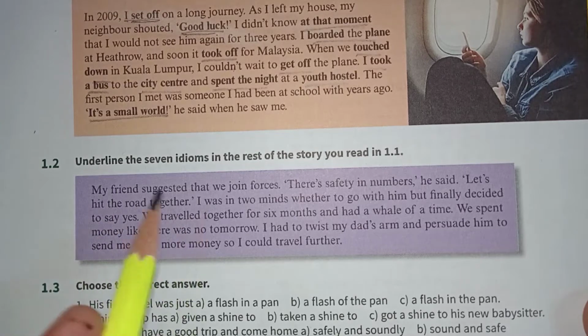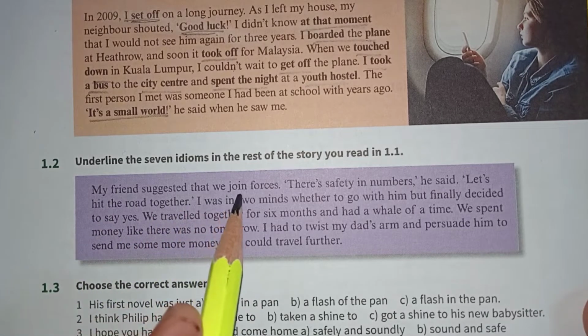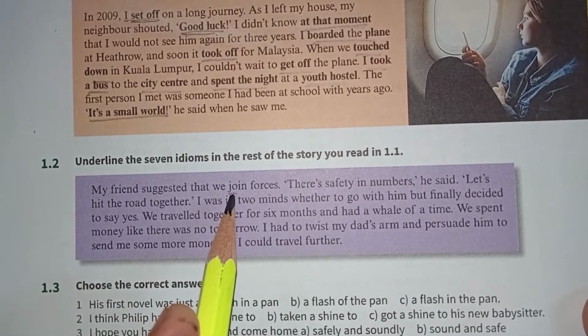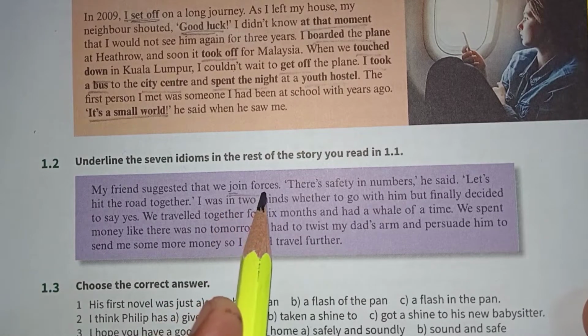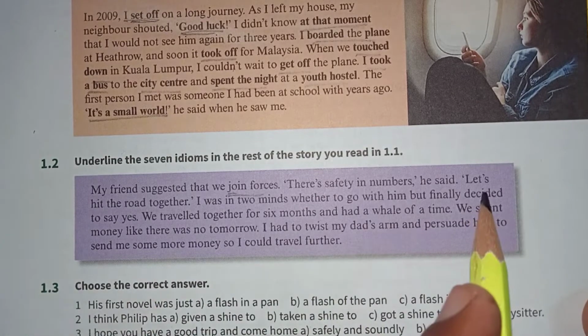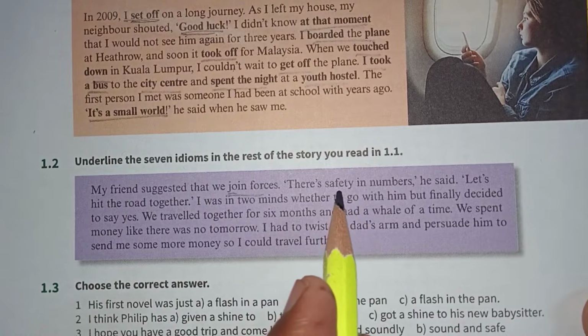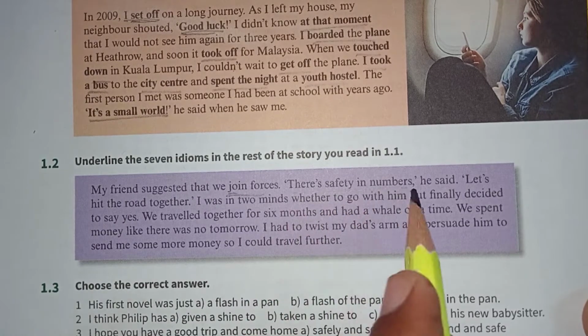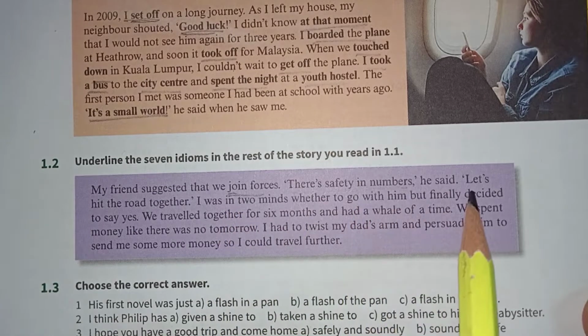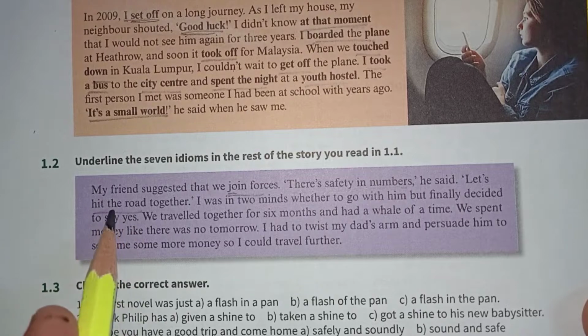We'll find them here in this short paragraph. Join forces, so this is the idiom here. Let's hit the road together. There is safety in numbers. This is also an idiom, the first idiom and the second one. Let's hit the road. Hit the road is also an idiom.